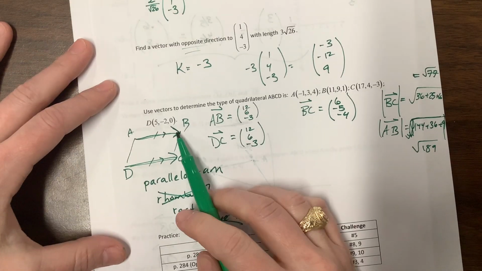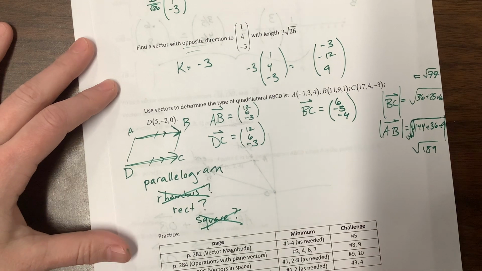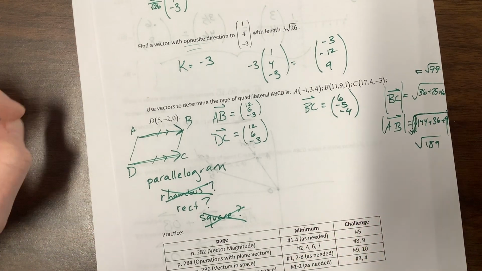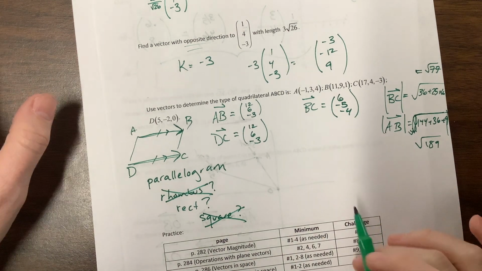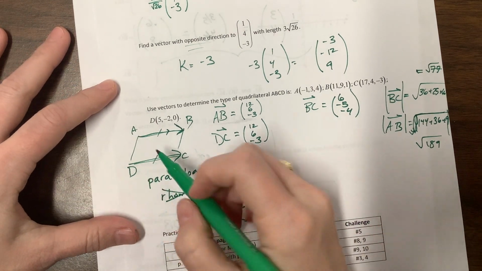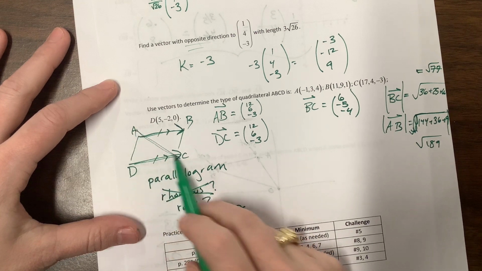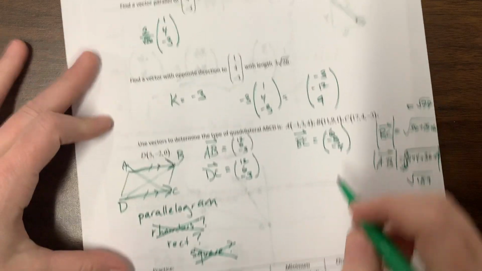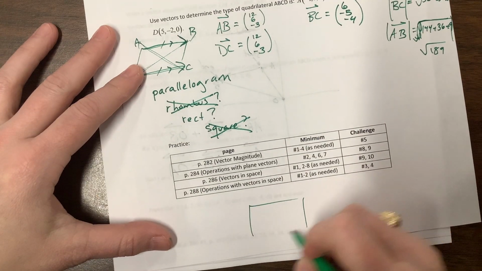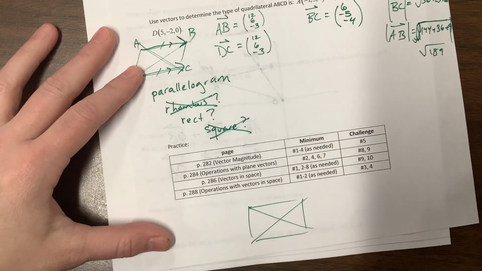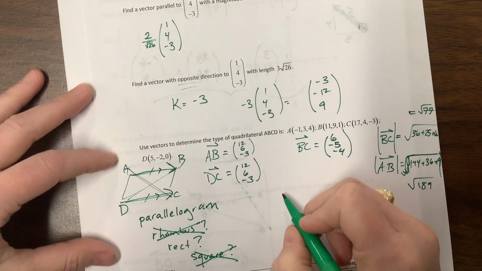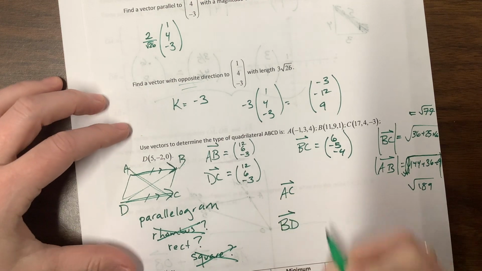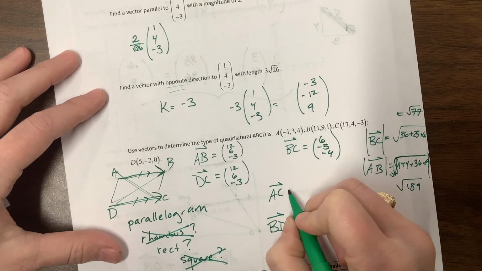We don't yet know how to measure the angle between vectors. We will find that out later, after the first quiz for HL, but not yet. So what I want to do instead is look at the diagonals. If the diagonals have the same magnitude, then it's a rectangle. In a rectangle the diagonals are congruent. So this would be vector AC and then vector BD. They're not going to have the same direction, but we are only concerned about their magnitude.